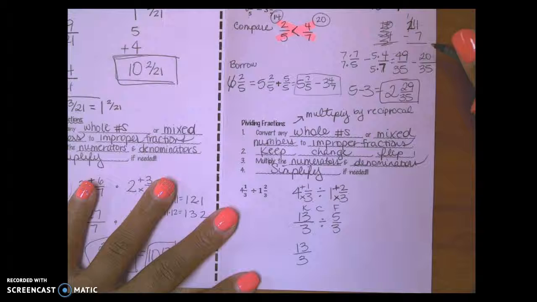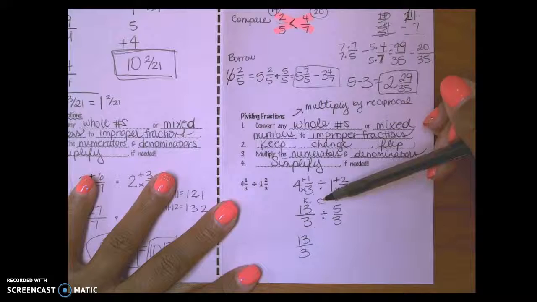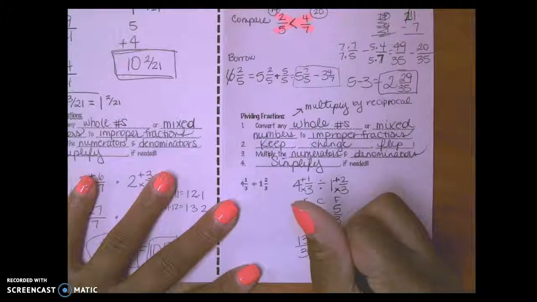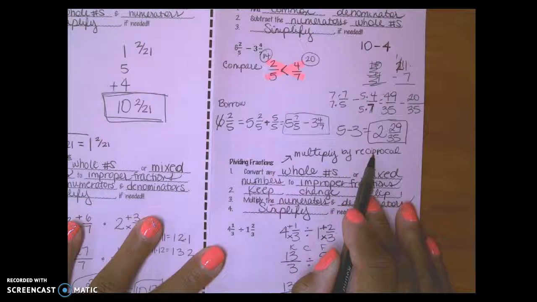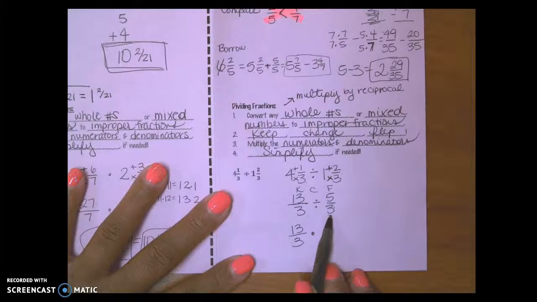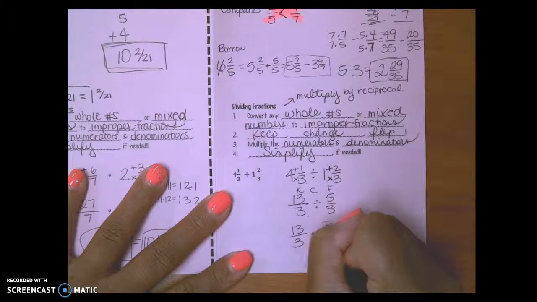Don't lose your focus. It's not a race. It's about who says it correctly, not the fastest. 13 over 3, and then I change my division to multiplication. And then I flip this. That's multiplying by the reciprocal, meaning I am flipping 5/3 and making it 3/5.